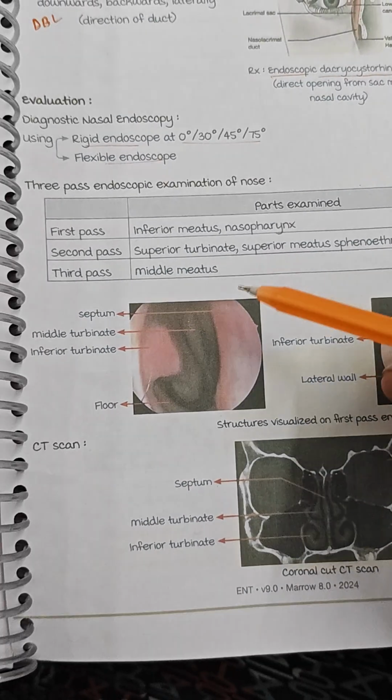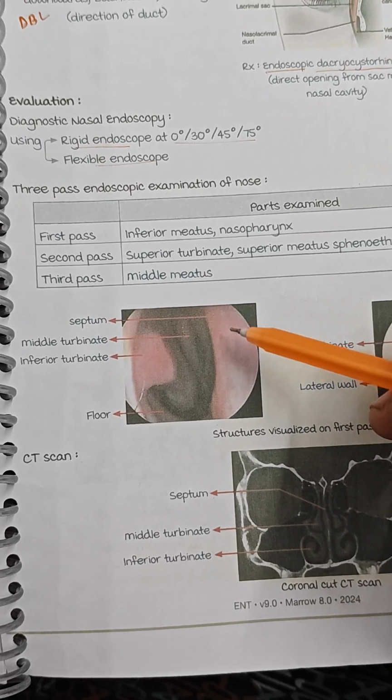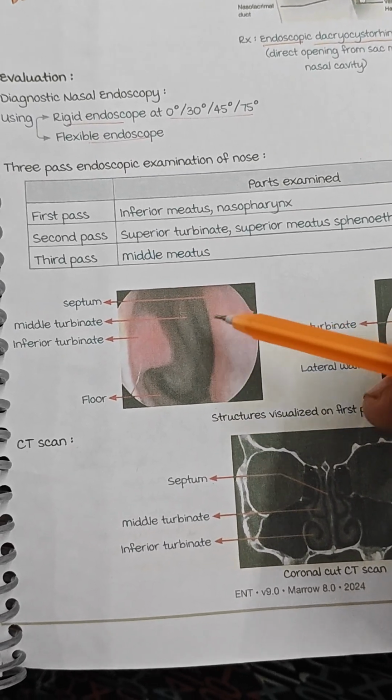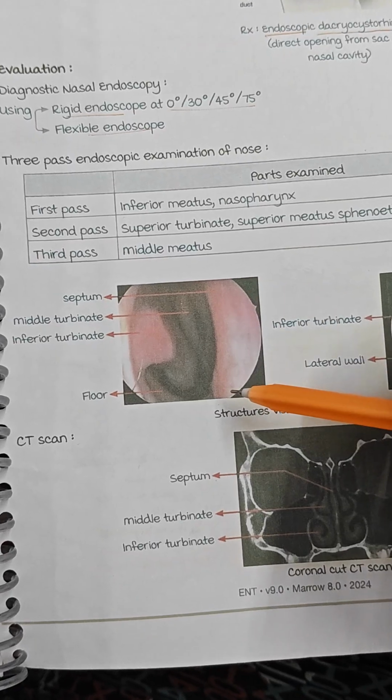Now this is the endoscopic diagram. We can see here the septum and the lateral wall of the nose.